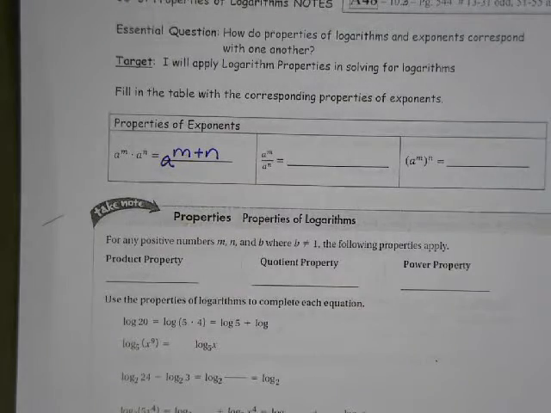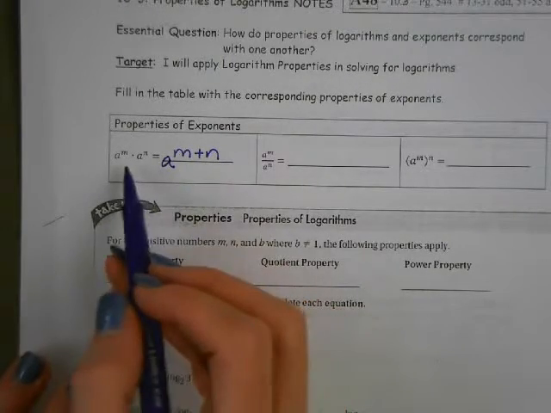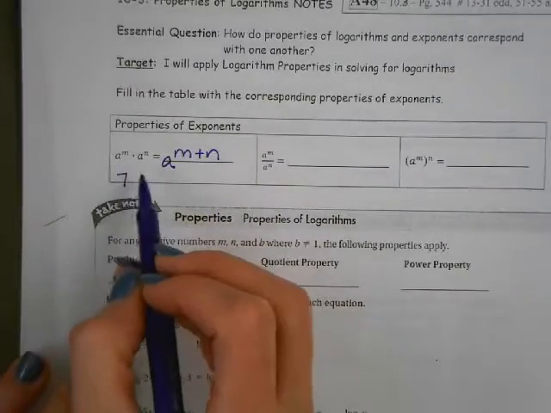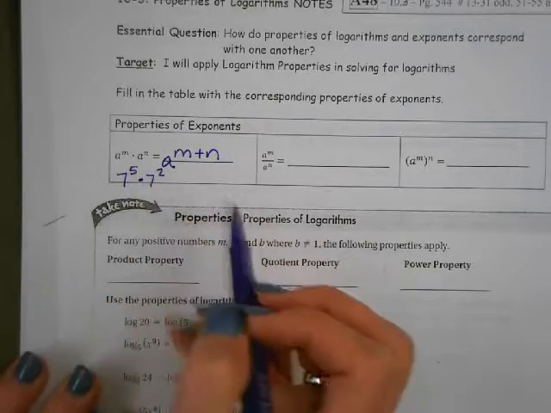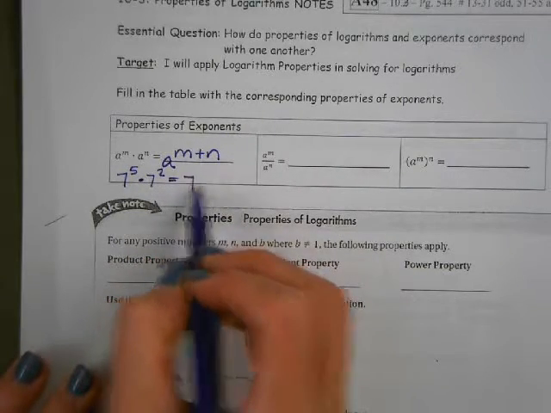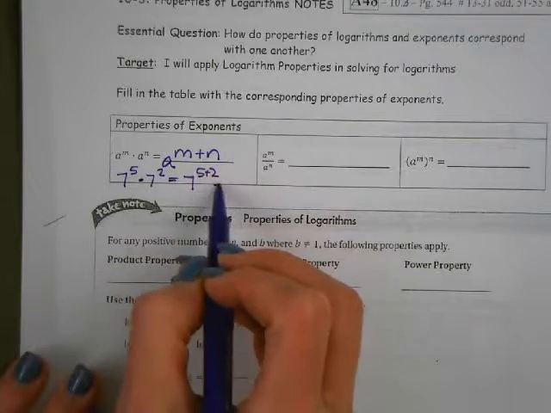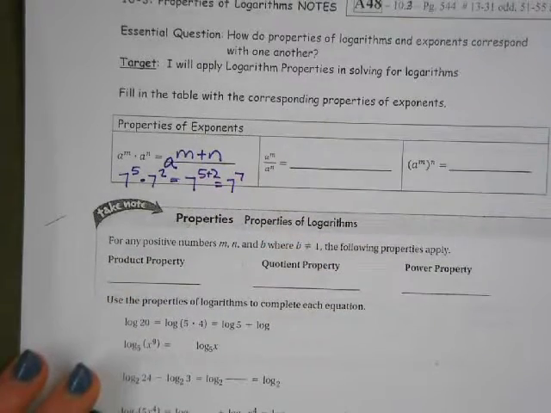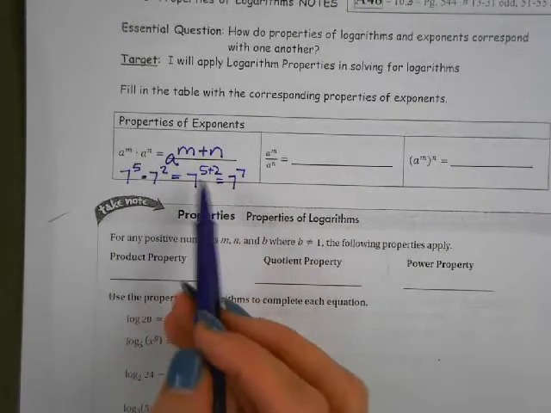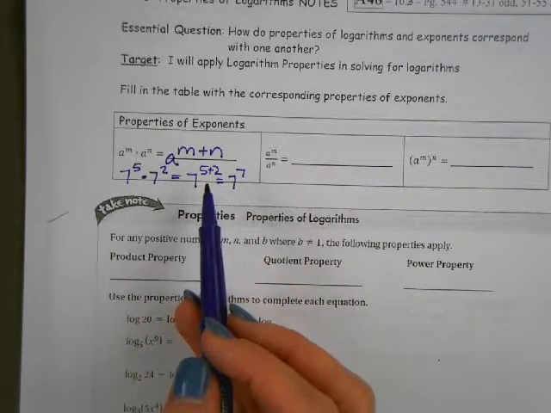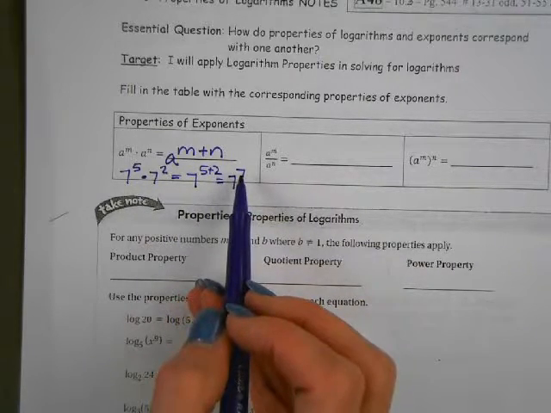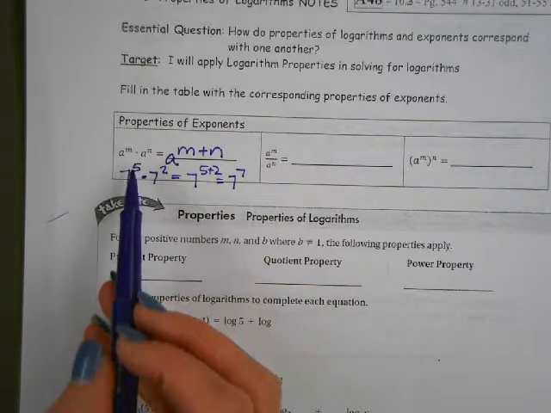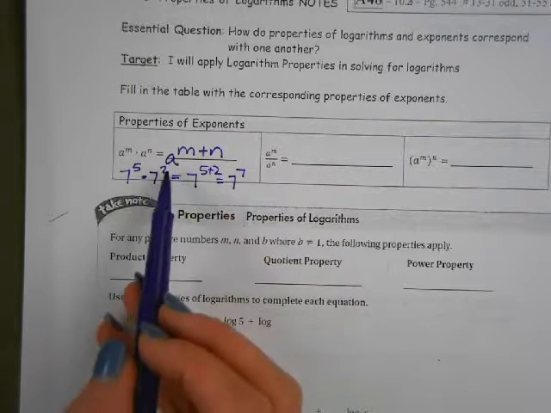An example would be if I have 7 to the 5th power multiplied by 7 to the 2nd power, I could rewrite that as 7 to the 5 plus 2, or 7 to the 7th power. So that's the rule of exponents when being multiplied. If I take 7 and raise it to the 7th power, I'll get the same answer as if I took 7 to the 5th power and multiplied it by the answer I got with 7 to the 2nd power.